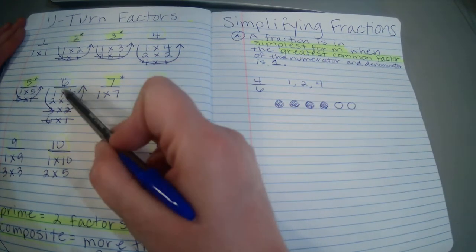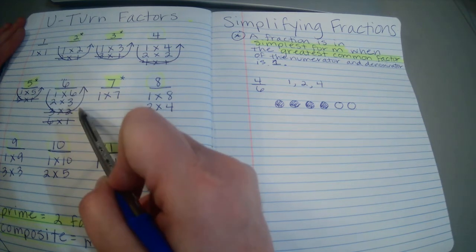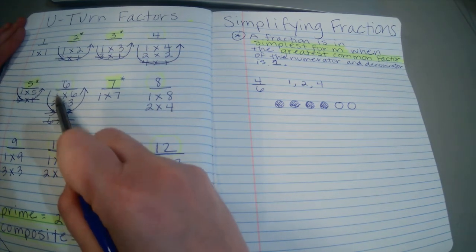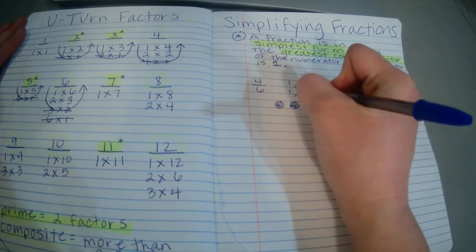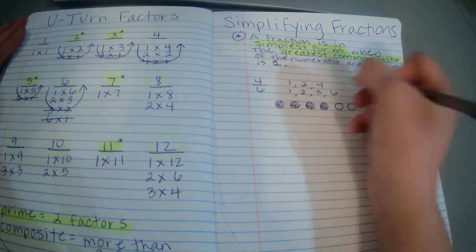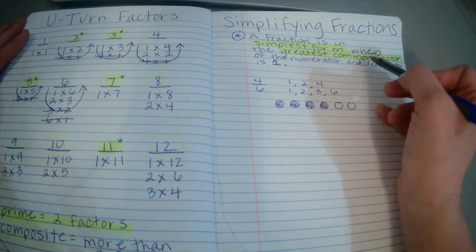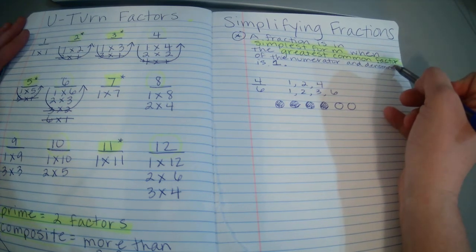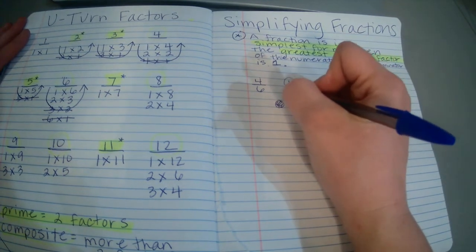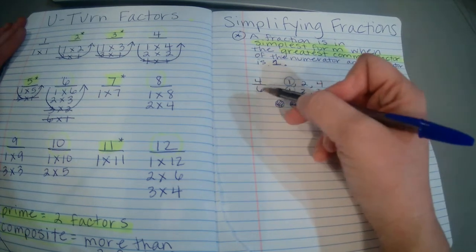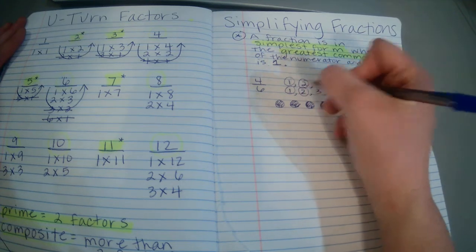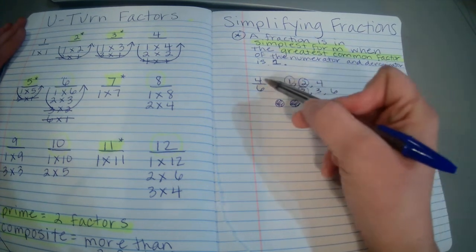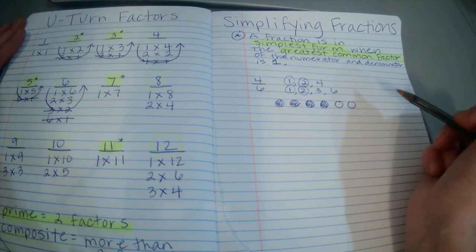I'm also going to list the factors of 6. So using my U-turn factor, I can see that the factors of 6 are 1, 2, 3, and 6. And I'll list those right here. 1, 2, 3, and 6. So what does it mean to be a common factor? Well, 1 is a common factor. It's a factor of both 4 and 6. We also see that 2 is a common factor. It's a factor of 4 and it's a factor of 6.